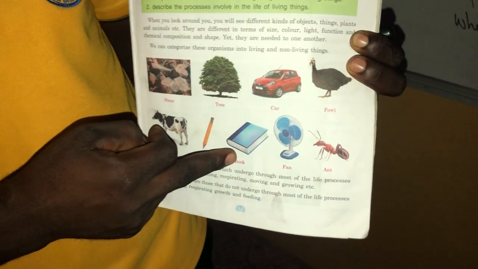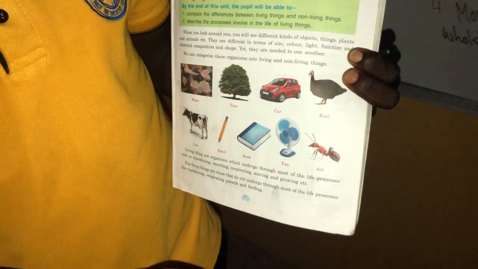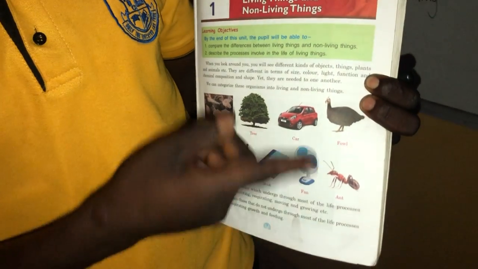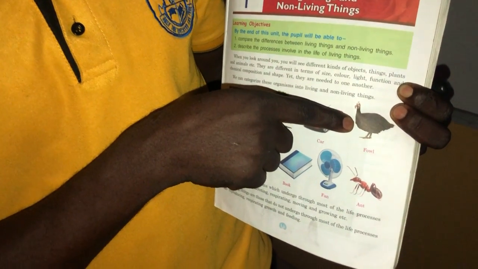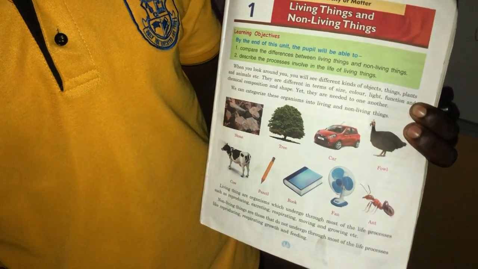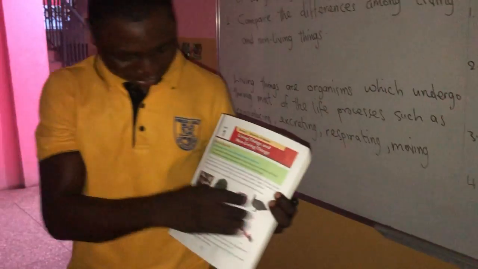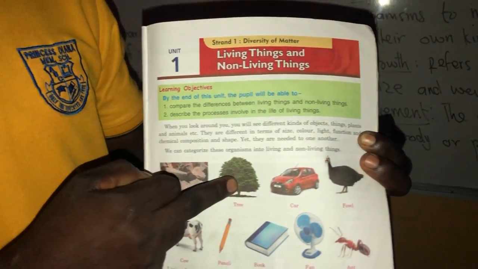Pencil, book, car. Can a car move on its own? Can it jump? Can it breathe? If no, then it's not a living thing. If yes, then it's a living thing. Look at the fowl here. Can it undergo all the life processes? Some of these things are living things and some of them are non-living things. So you can see that this one can do that, this can also do, this can also do.